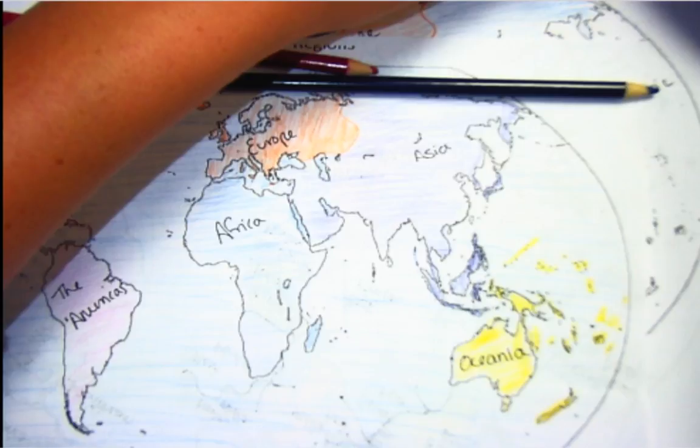I'm going to draw a line here all the way to Madagascar. This is East Africa. Okay? All right. If you thought that was hard, Asia is much harder. So, I'm going to shift it over.